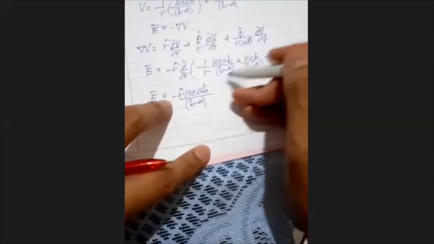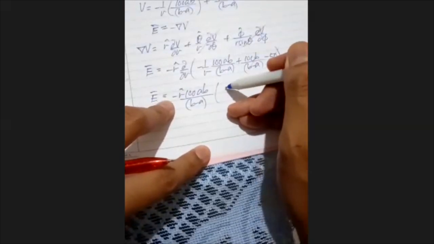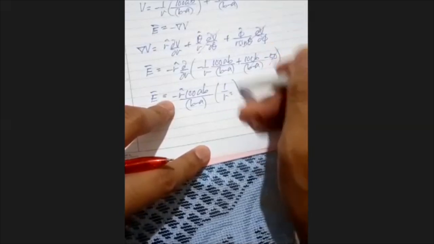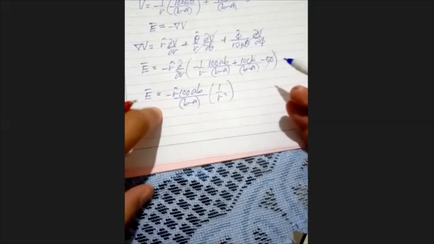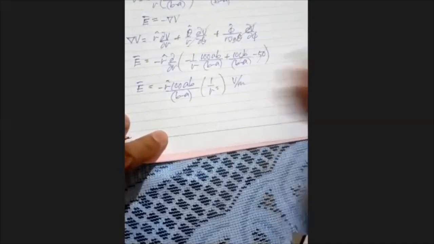I have here 1 over r squared. Agree? Negative minus r. So that's why we lost this negative term, right? It's 1 over r squared. So that's going to be your final equation of E, both parameters.